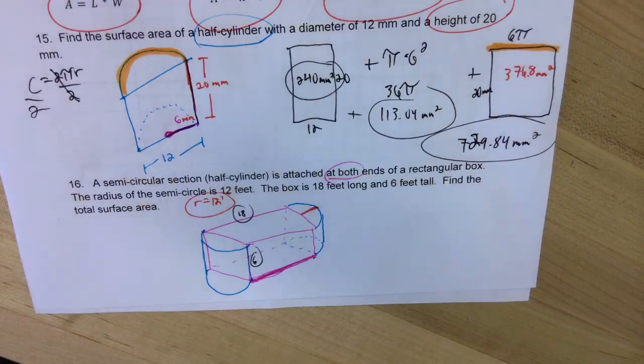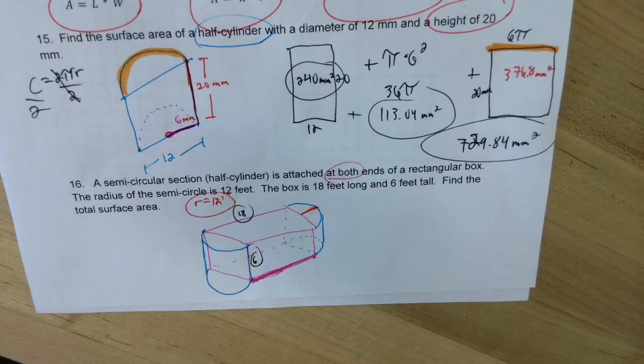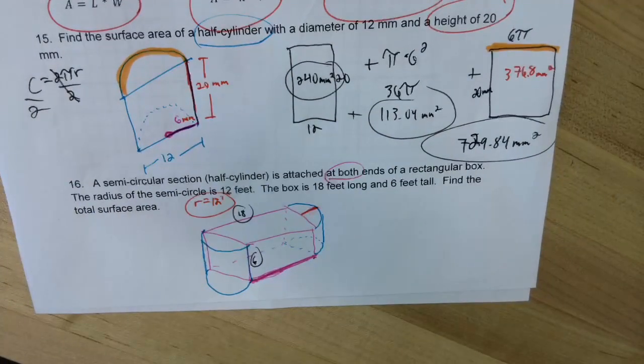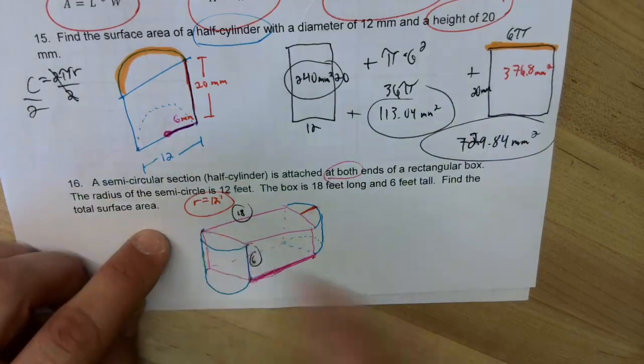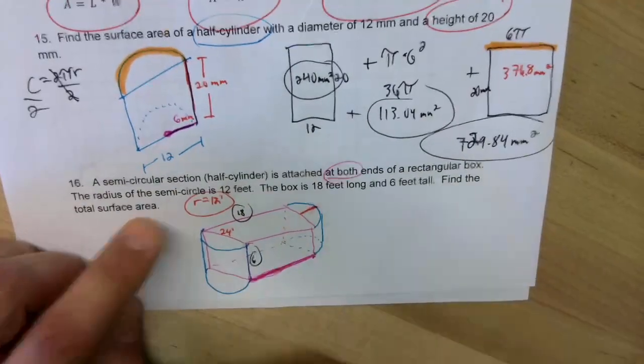If you can do 15, then you're going to need that skill to help you with number 16. First question to ask: did you get the picture right? By saying that the radius is 12, that implies the box is actually 24 feet wide.